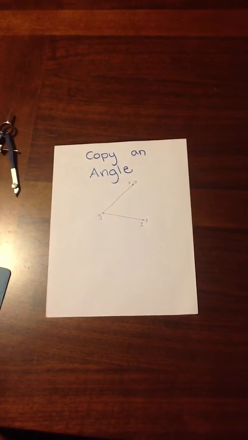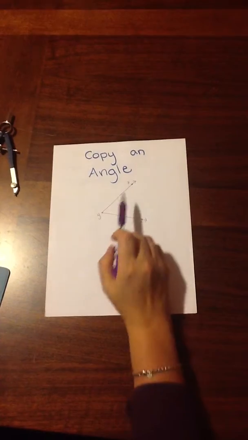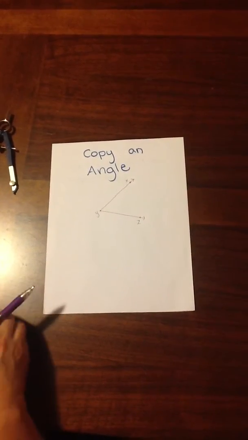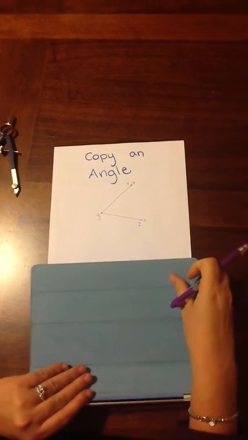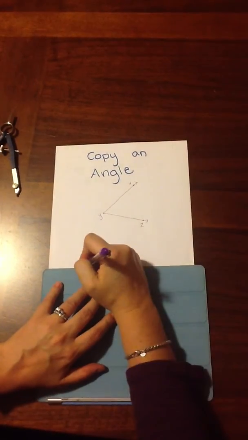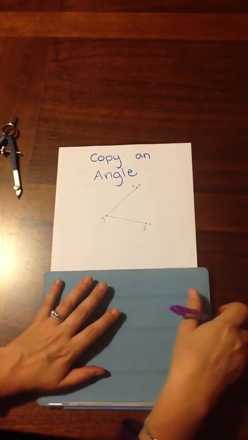So copy an angle is sort of similar. You're going to start with an angle. You're going to grab a straight edge. Again, it doesn't have to be a ruler. You're just going to make a straight segment.